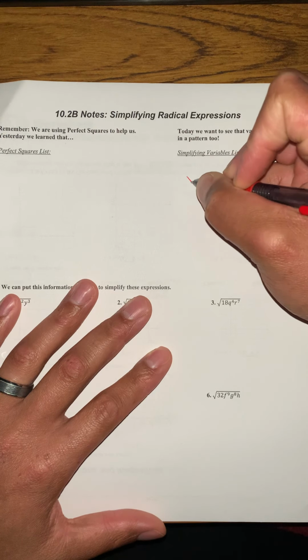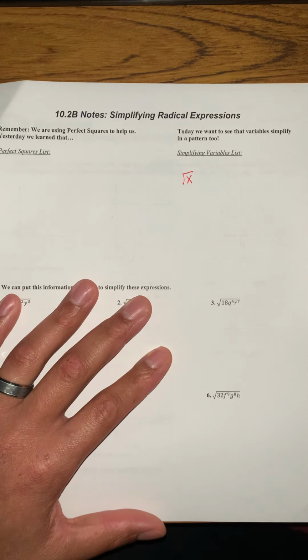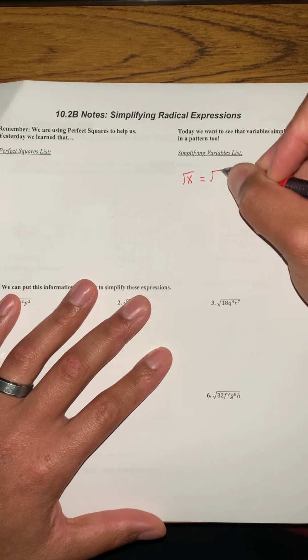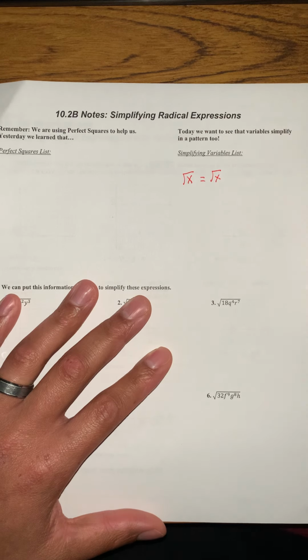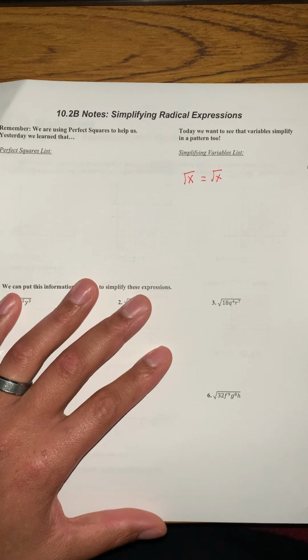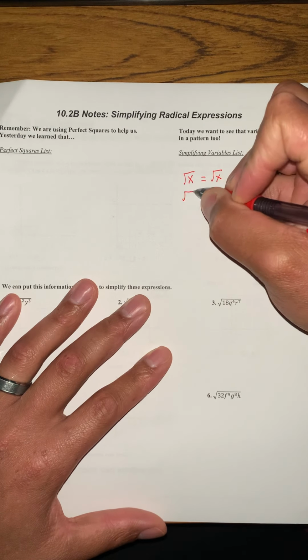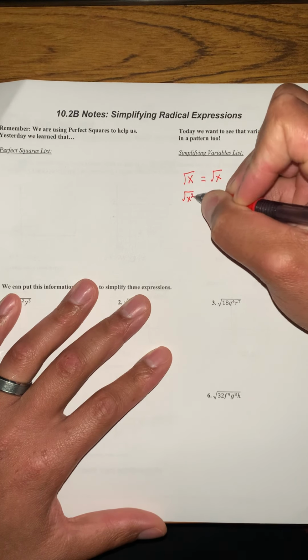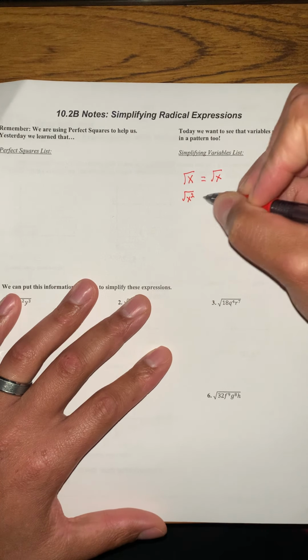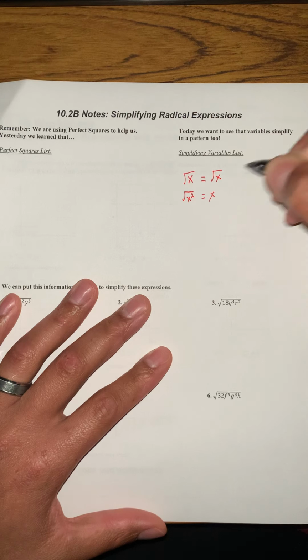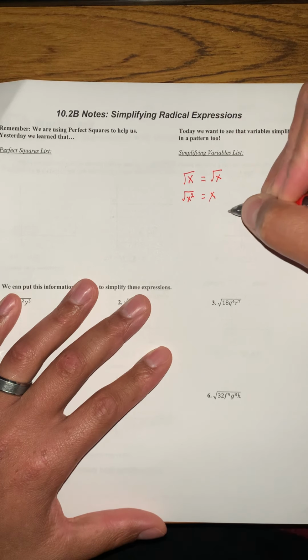So we're going to look at some of the simple ones that we're going to see. The first, of course, is if we see the square root of x. If we see just the square root of x, we can't simplify that. It's already simplified, okay? We're not going to talk about why. We're just going to trust me. So we'll leave that one as it is. But if we have the square root of x squared, well, the square root of x squared is just x, or x to the first power, if you really want to think about it.